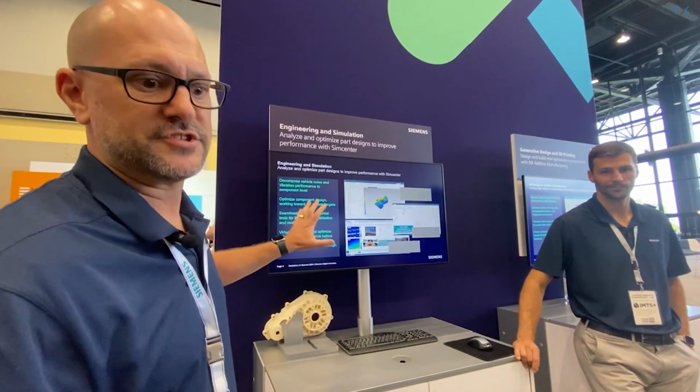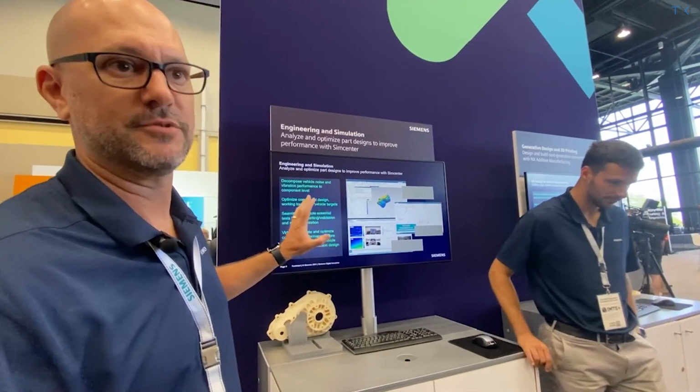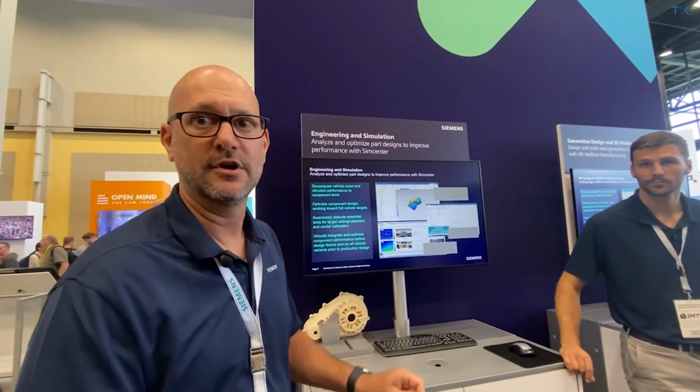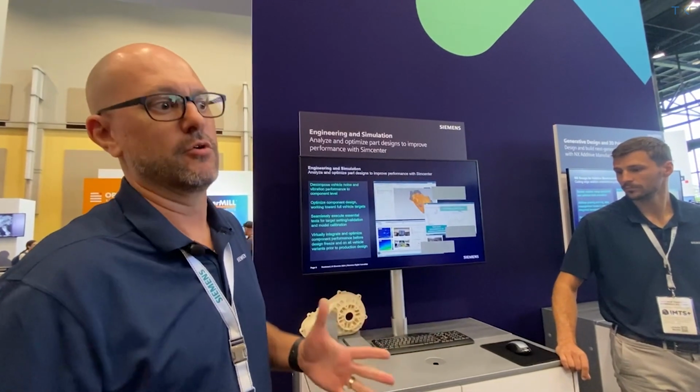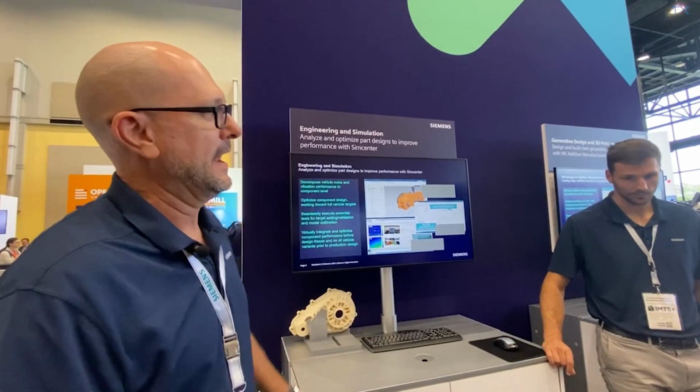Based on the results that we collected from our analyses, we were able to see that there were some opportunities to improve the design. There were some areas where we could increase strength by adding more material. There were some areas where we could move material into different locations of the part in order to eliminate the vibration that we were running into.